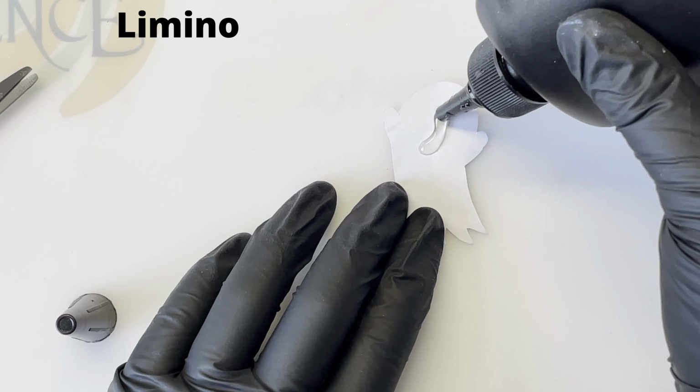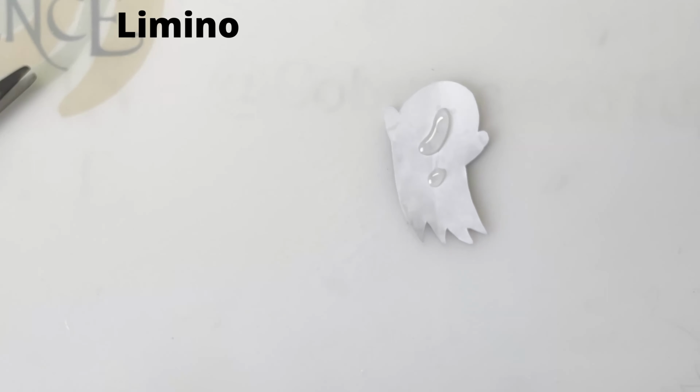I'm going to cover the back with a clear UV resin, and this is a brand that I got from Amazon. I've just decanted it into a smaller bottle, and I'm spreading this out using a brush. It's fine to use brushes as long as you clean them afterwards using some alcohol, and make sure that you wipe them on a paper towel, and then you can reuse them as many times as you want.